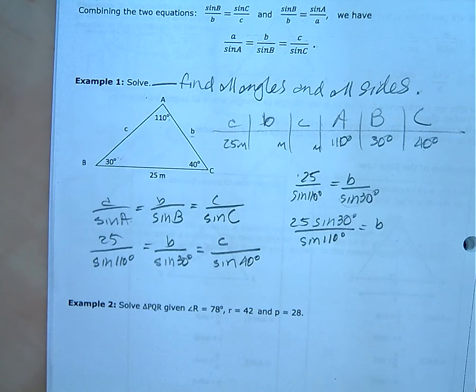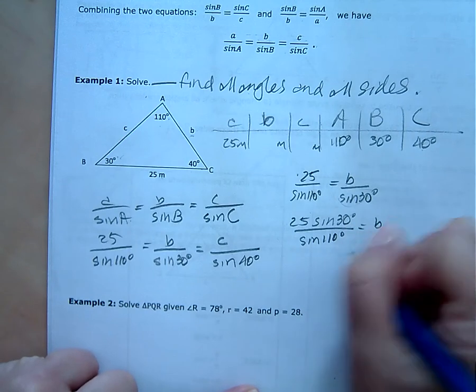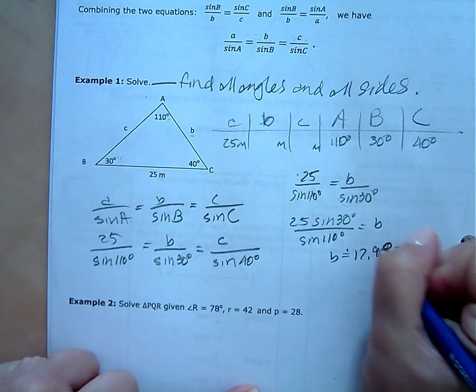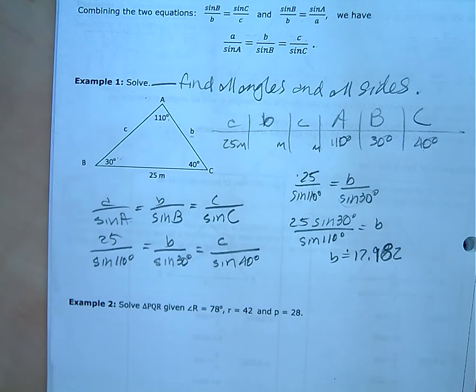So 30 sine, one second. So what's this? 110 sine. So I got 12.98-ish. So B equals about 12.982. And let's see here, does it tell me how many decimals? It doesn't tell me how many decimals.